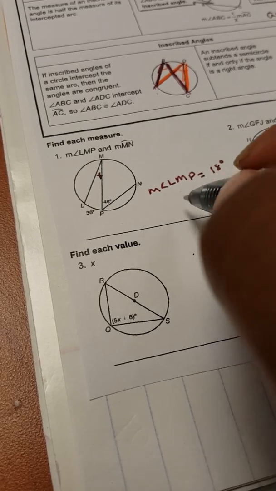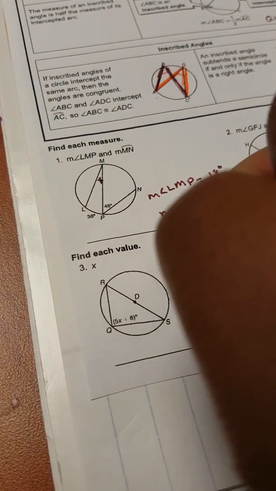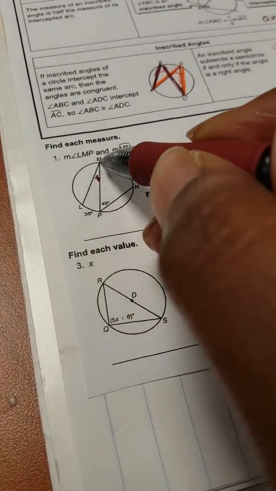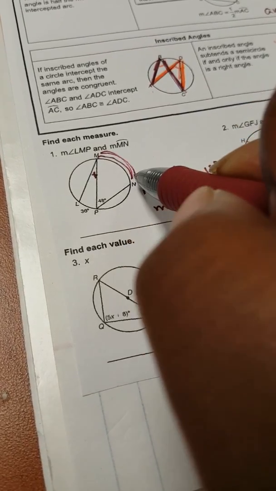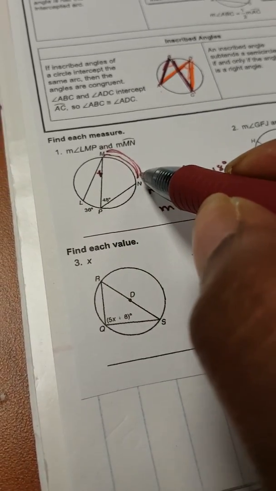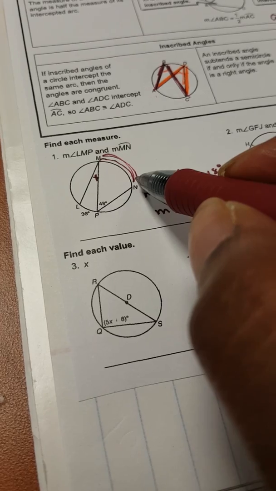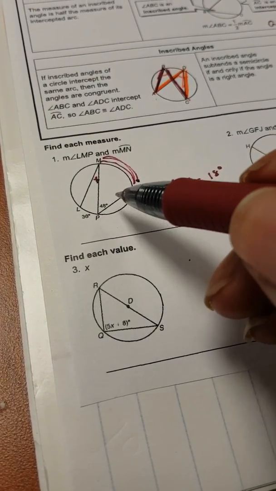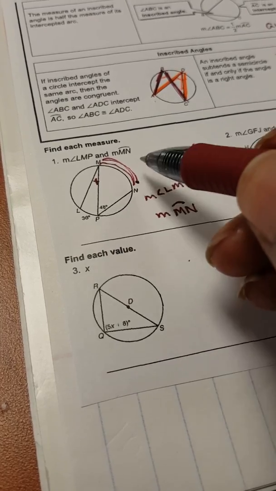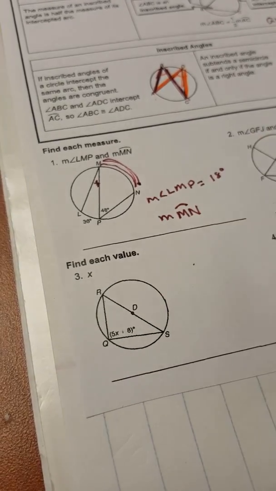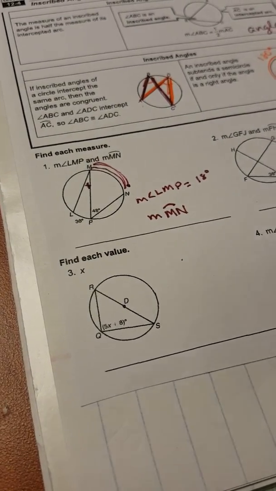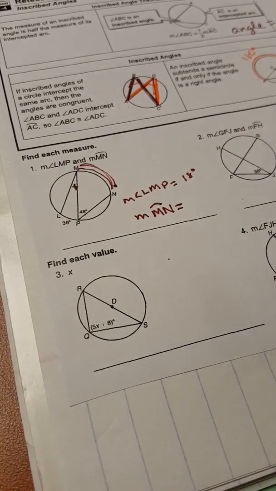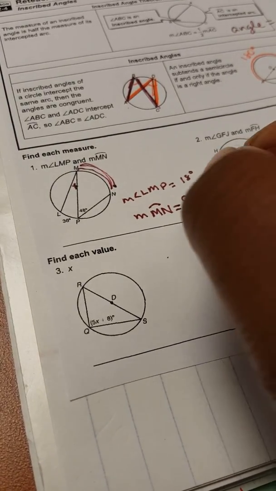Then on the other one, it asks me for the measure of arc MN. It wants this one. So they didn't give me the arc this time. So am I multiplying by 2 or dividing by 2? I'm multiplying by 2. Your angle would be smaller, okay? So I'm going to multiply by 2. So 48 times 2 is 96 degrees.